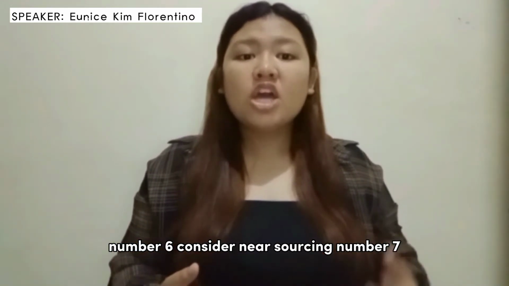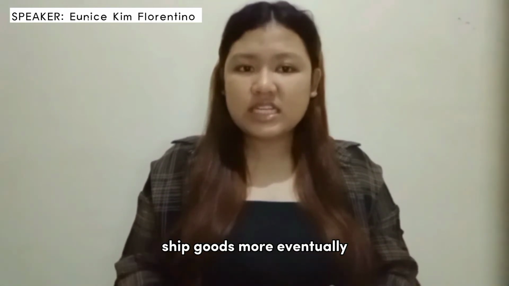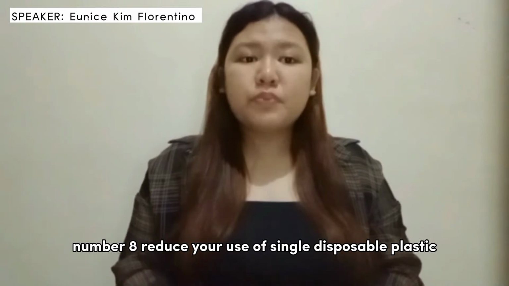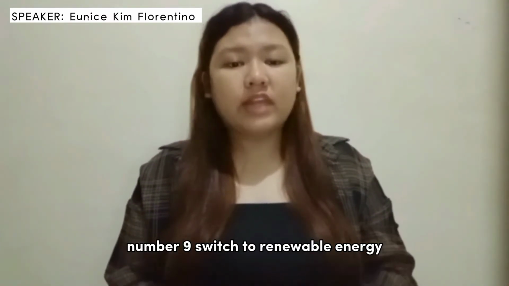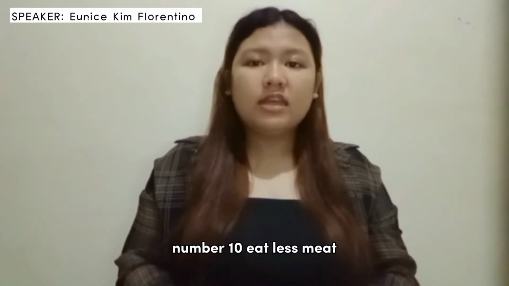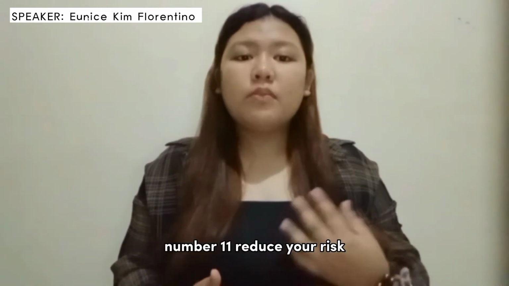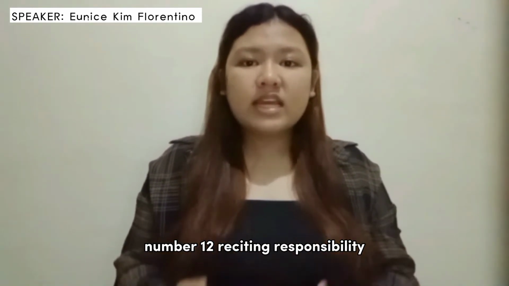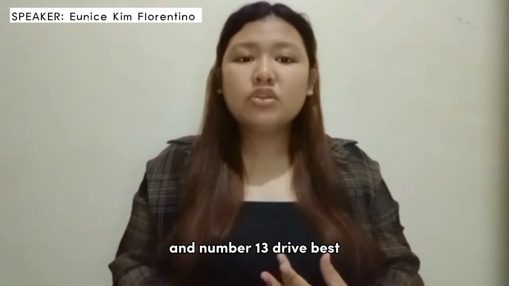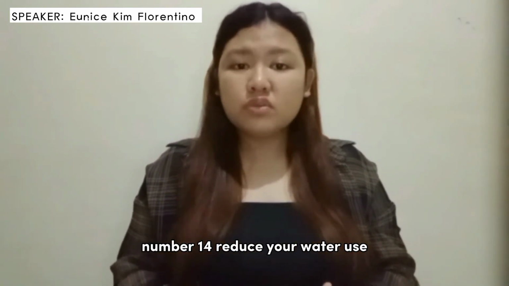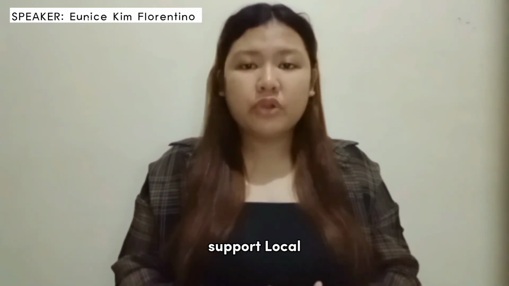Number 7, ship goods more efficiently. Number 8, reduce your use of single-use disposable plastic. Number 9, switch to renewable energy. Number 10, eat less meat. Number 11, reduce your waste. Number 12, recycling responsibly. And number 13, drive less. Number 14, reduce your water use. And number 15, support local.